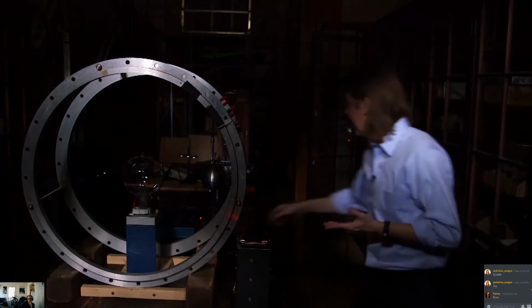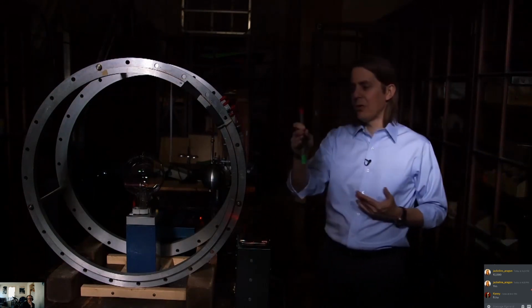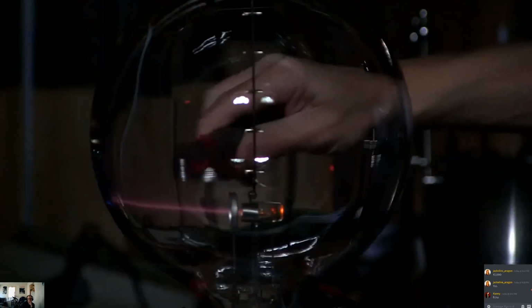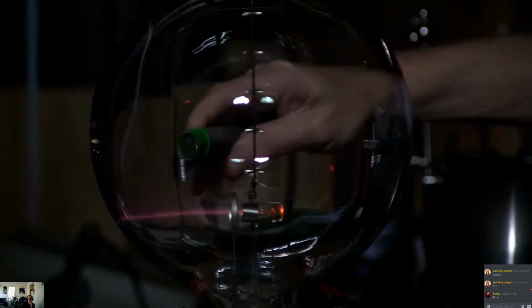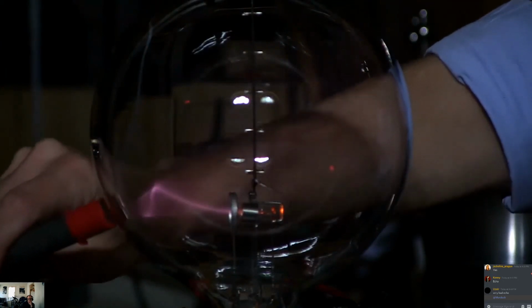Now we know that if we bring a magnet nearby, it'll deflect the beam. So here's my north-south bar magnet, and sure enough, one pole pushes it up, another pole shoots it down. If I bring it in and do these kinds of things, you can do all kinds of crazy patterns with the beam. You can bring in a strong, concentrated magnetic field.